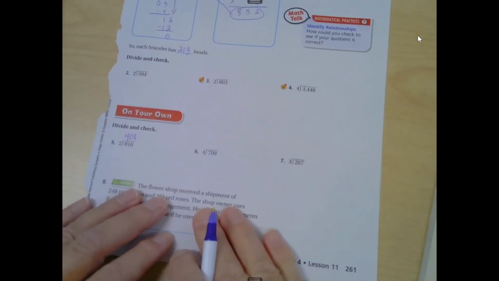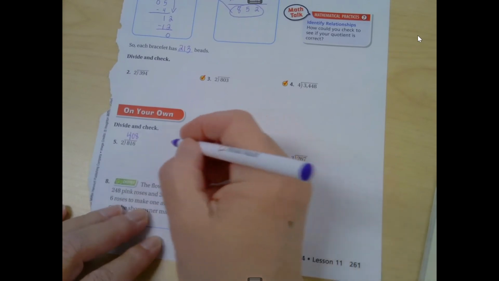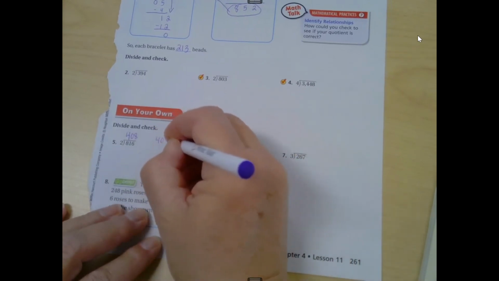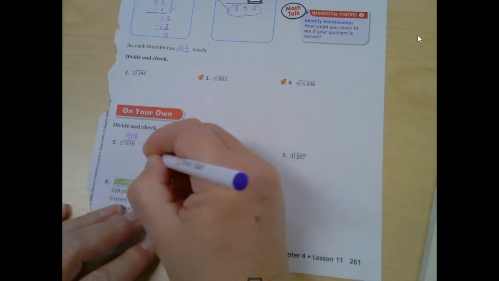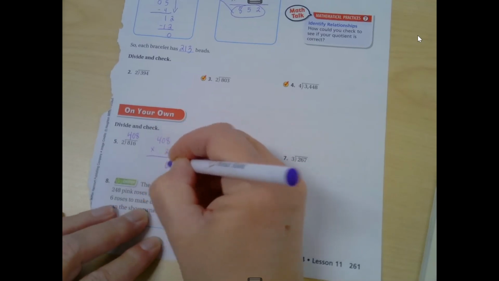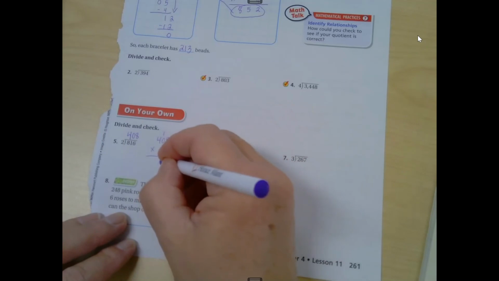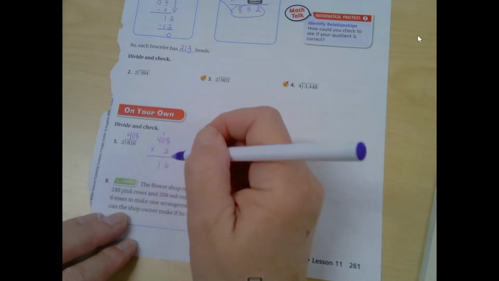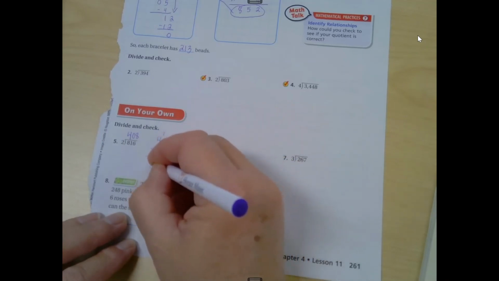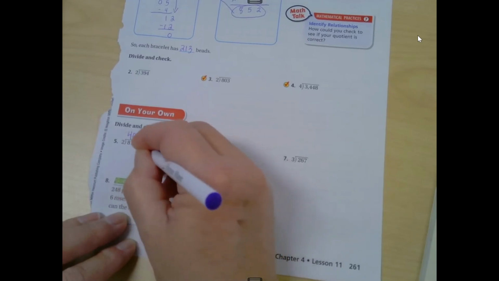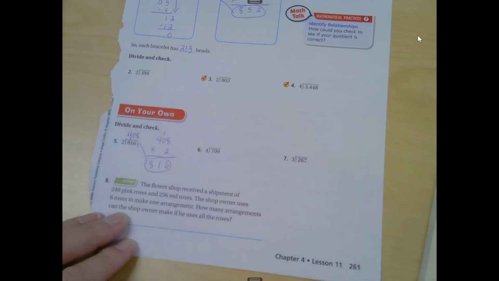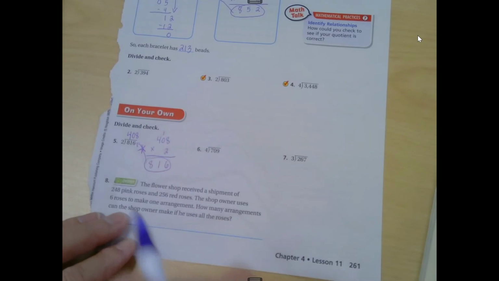If we checked it, we would do 408 times 2. 2 times 8 is 6. Carry the 1. 2 times 0 is 0. Plus 1 is 1. 4 times 2 is 8. Did we get the same answer? Yes, we did. I'm going to give us a star.